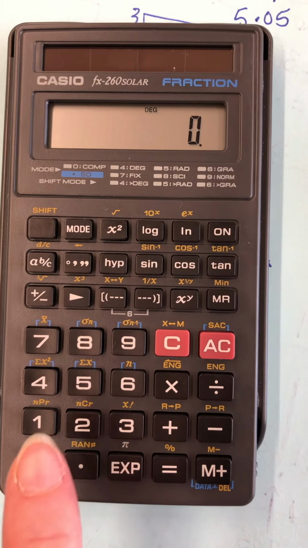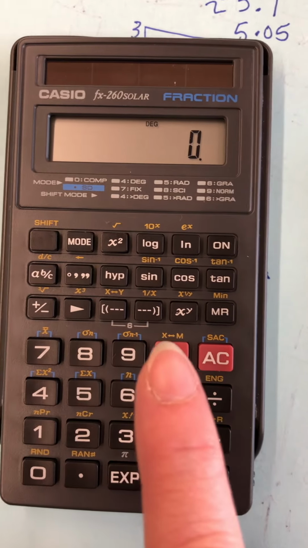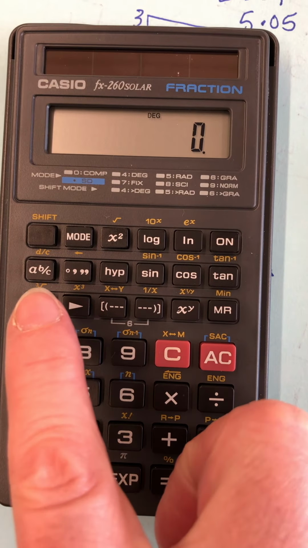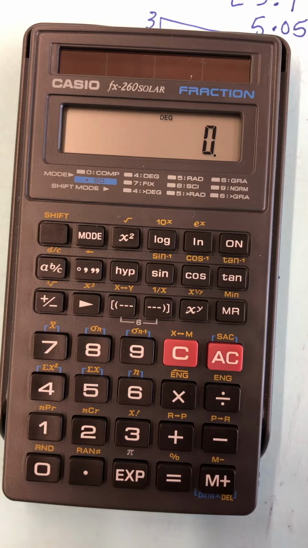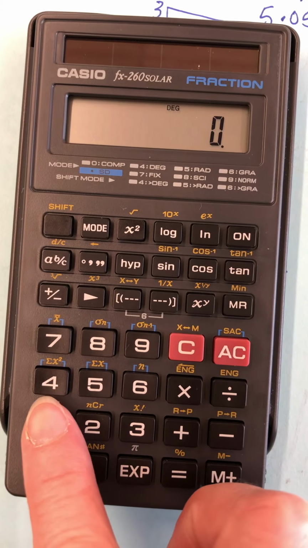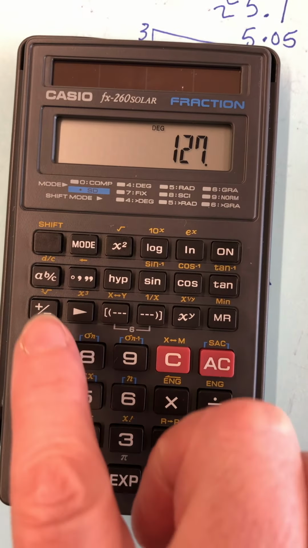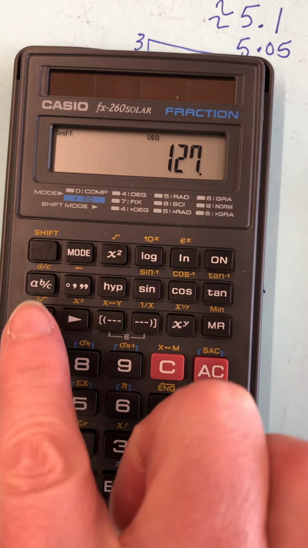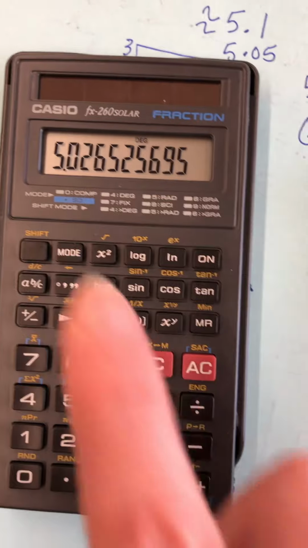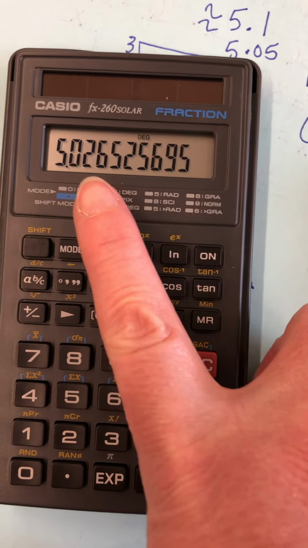All right, so I need to do cubed root. So I need to look for my button that has a 3 right there. And it's also that same color as the shift. So remember, on my calculator, I'm going to put this number in first. Then I'm going to hit shift. Then I'm going to hit, where'd it go? The plus minus button. And it's approximately 5.02.